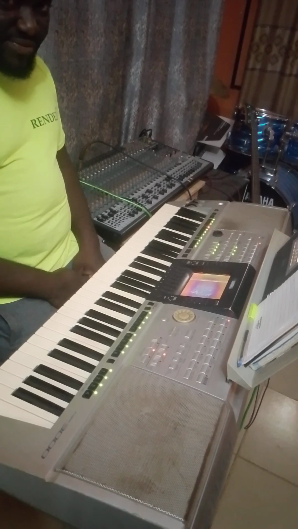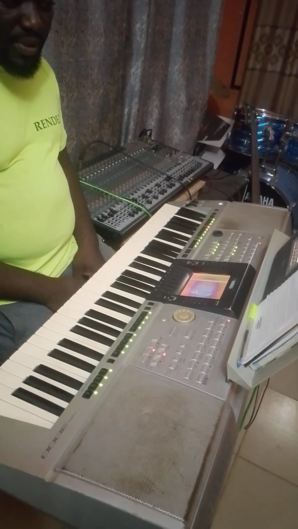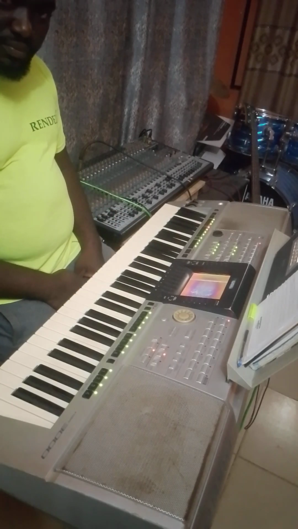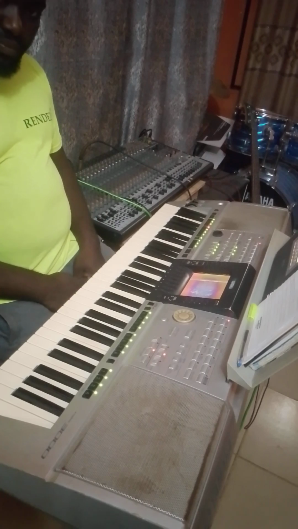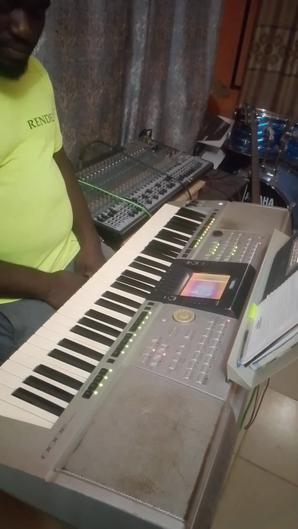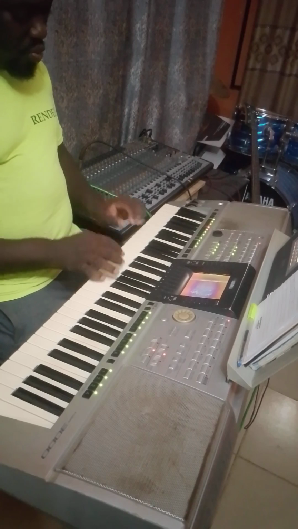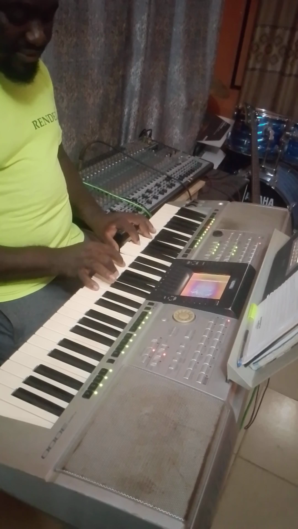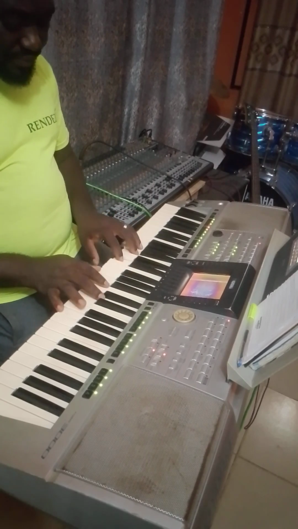Let me do it again, another inversion. 1, 5, 6, 4. Right? Because you can see my fingers, 1. See, I'm using both hands to play the chord. 1, 1 3 5. 5.